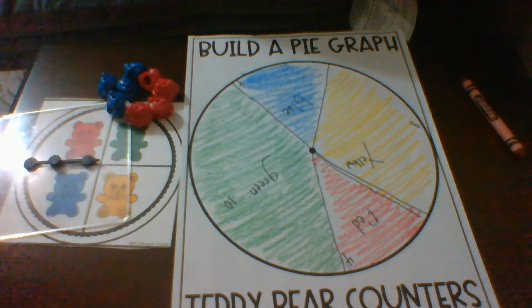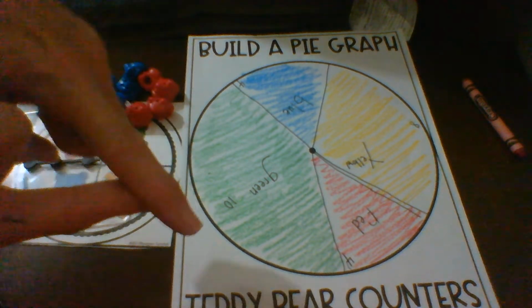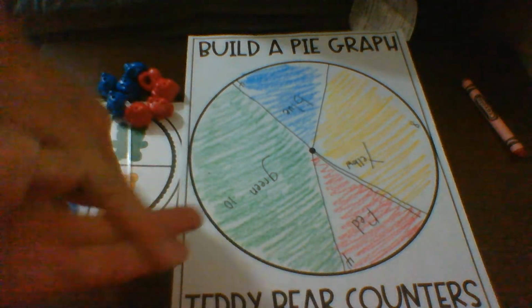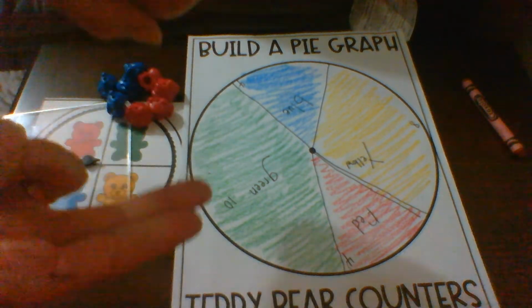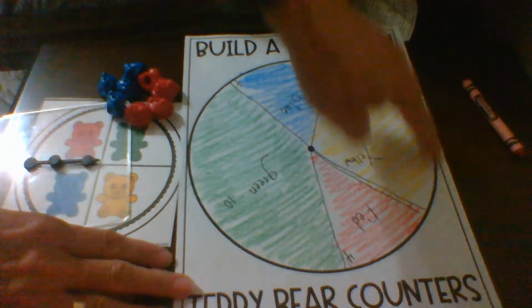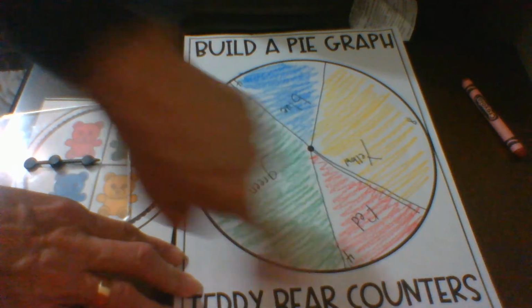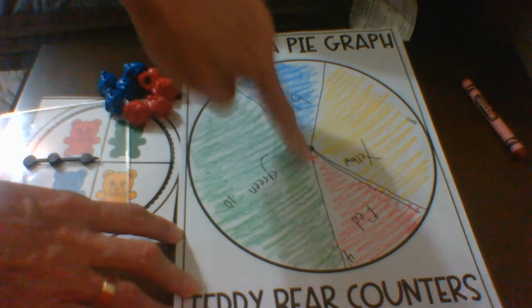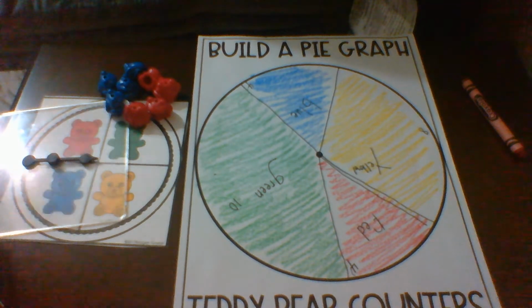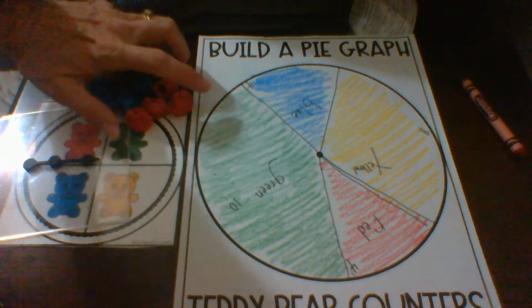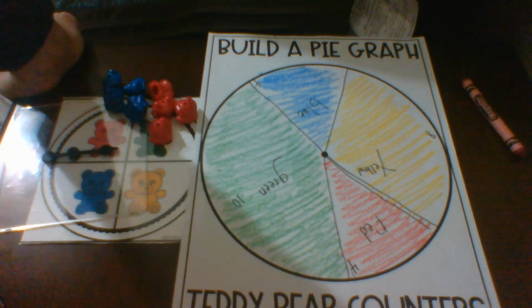So you learned all about pie charts today. You know they have a title, sometimes a key, or else if no key labels, they always have different colors, and it is a circle divided into parts to show the data. So great job, boys and girls. Thanks for coming along and learning about pie charts with me, and I will see you on Monday.